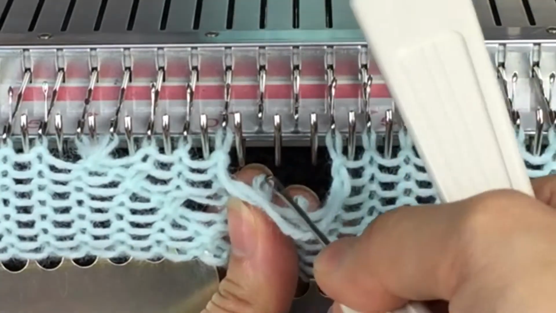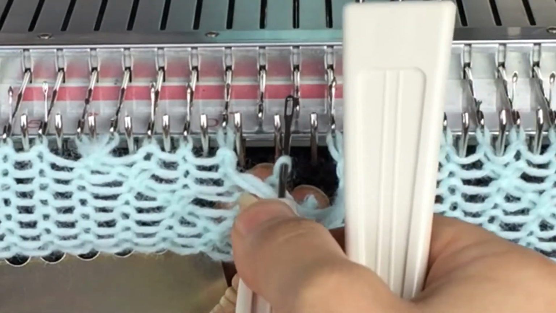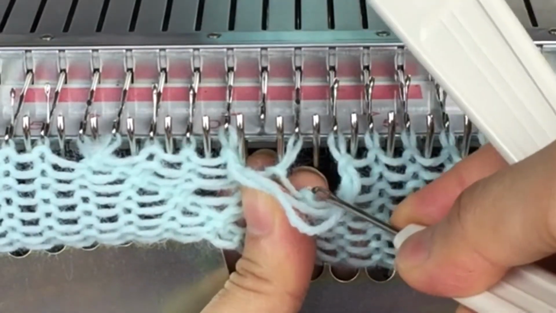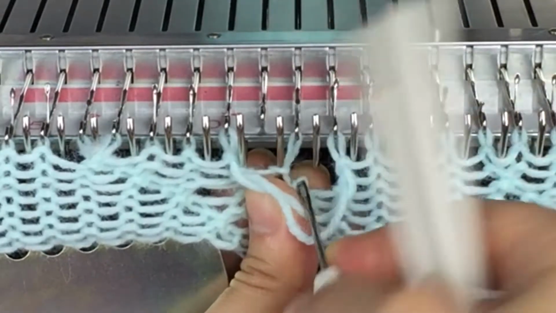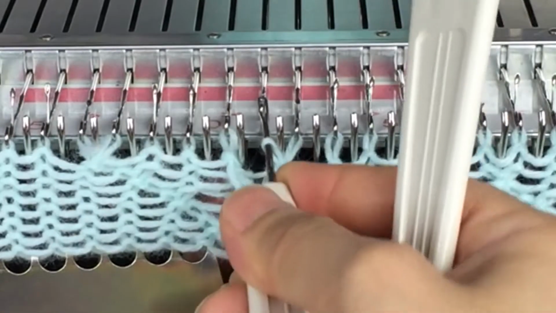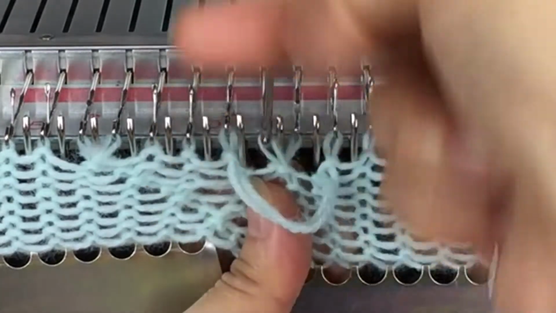So I'm going to reorder this. Put the traveling stitch here. Try to pick up this dropped stitch and put that where the traveling stitch was.